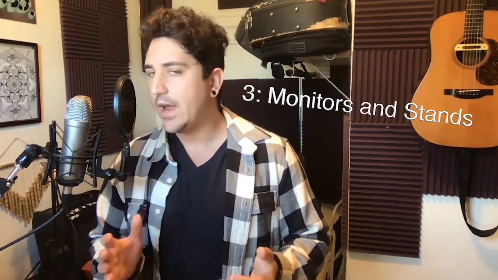The KRK Rocket series is a really great first starter series for monitors. If you are in a smaller room like I'm in right now, you may want to go for a 5-inch as opposed to the 8-inch. The 8-inch is going to give you more bass response. They're more expensive. They sound great, and you probably won't need a subwoofer with them. But in a small room like I'm in, it's really easy for bass to get out of control. So smaller speakers might actually be better, and they're cheaper.